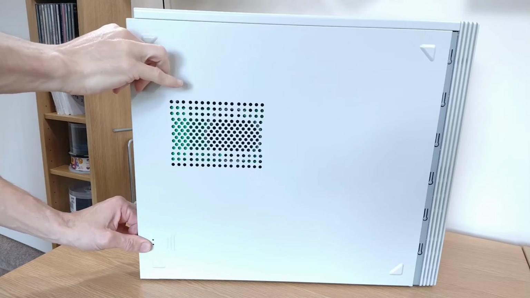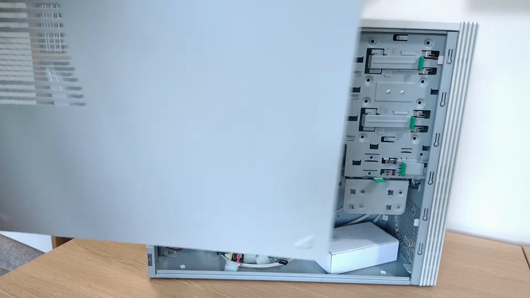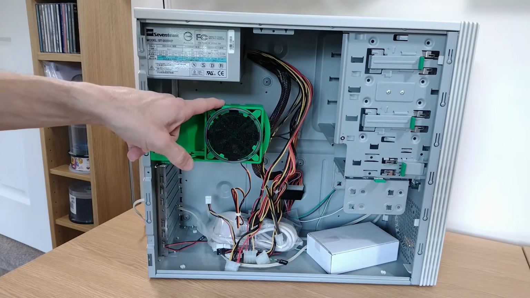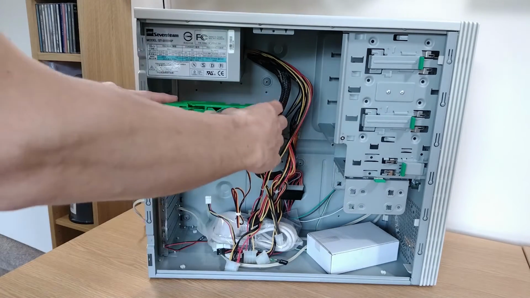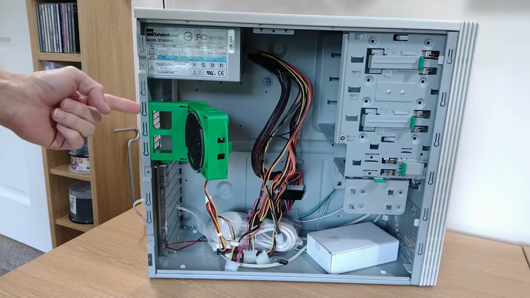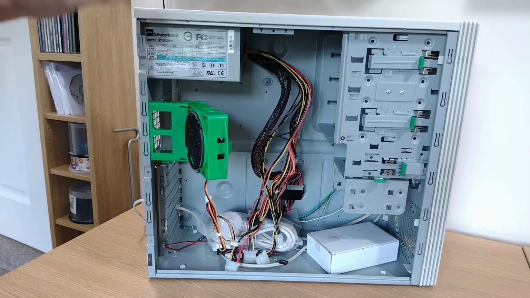Okay, let's take this side off and see what we've got. Okay, so first up we've got the cooling fan on this green bracket that's a bit in the way. That should just bend up there, but it is screwed into the back of the case here, so we can take that out of the way if need be.